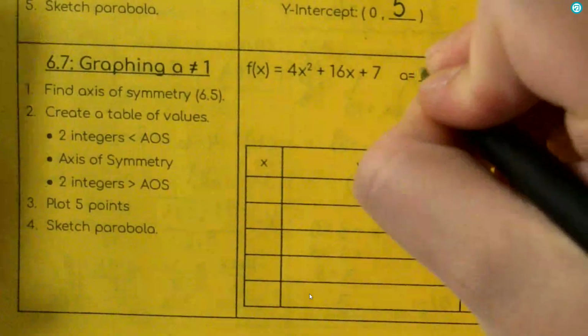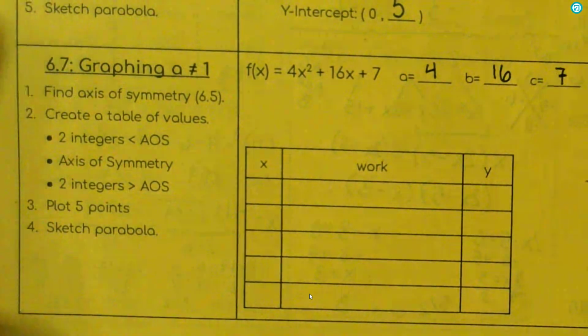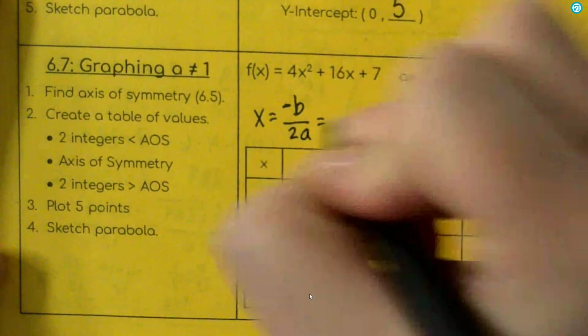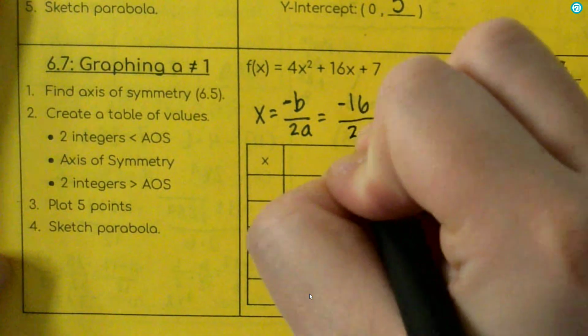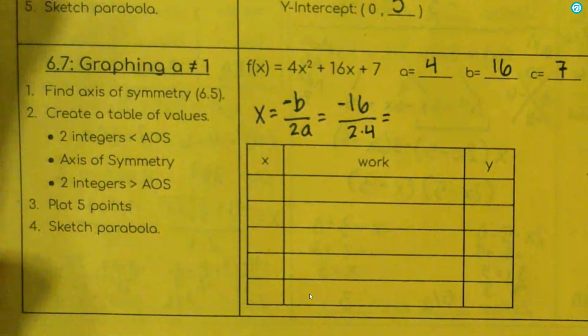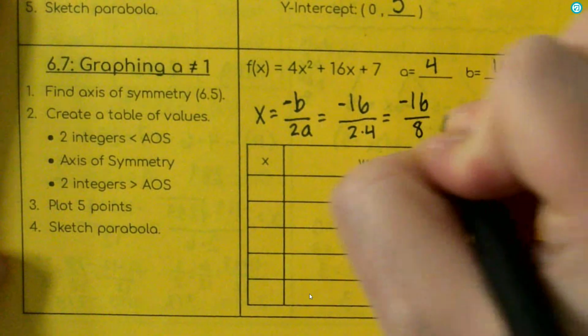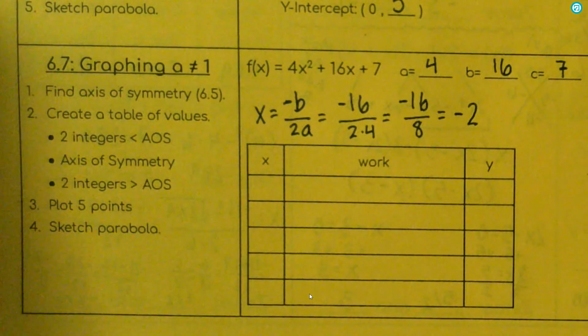So I've got my A equals 4, B equals 16, and my C equals 7. So I'm still going to do the axis of symmetry part. So x equals negative B over 2A. So that's going to be negative 16 over 2 times 4. So I'll be negative 16 over 8. And negative 16 divided by 8 is negative 2. Any questions about that negative 2?